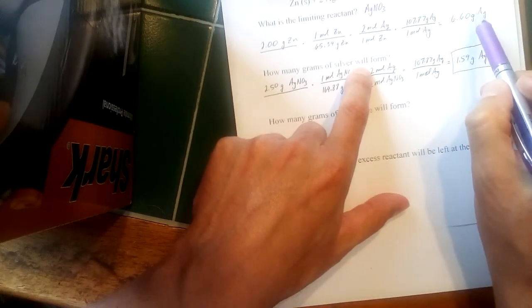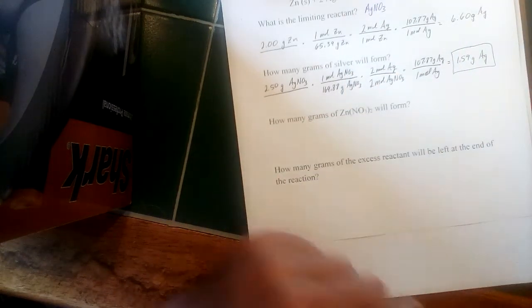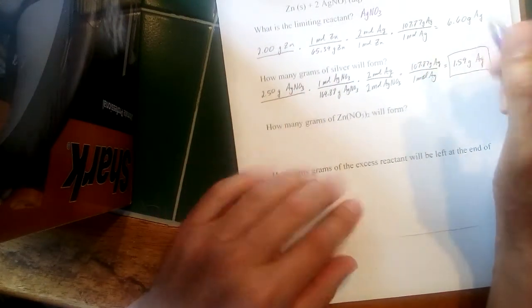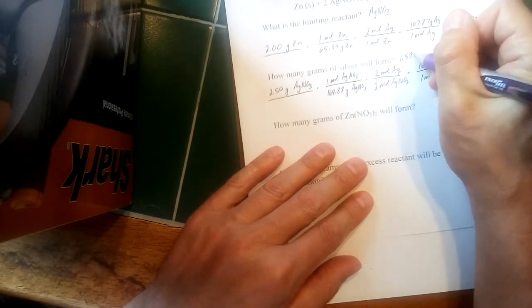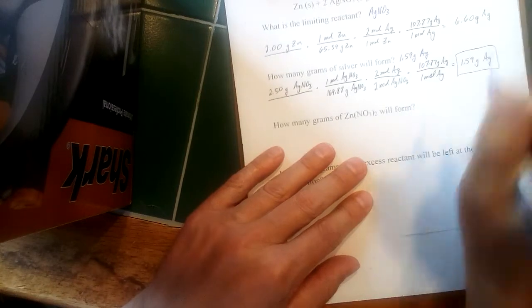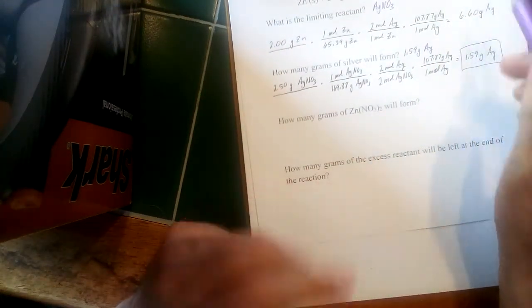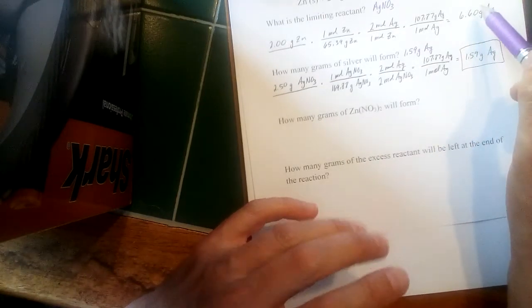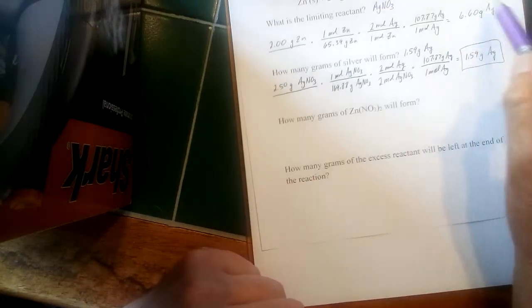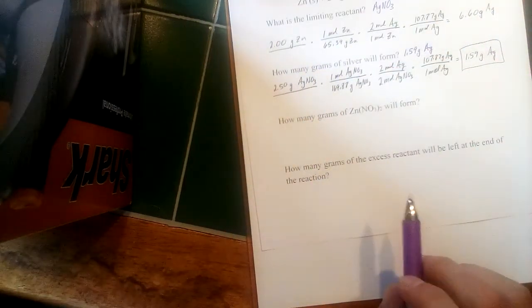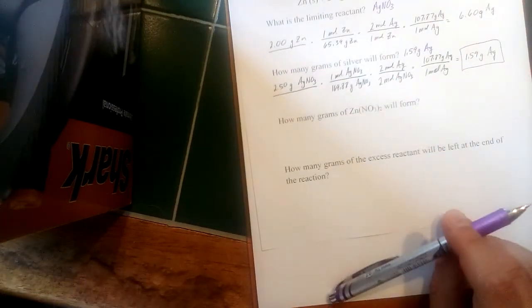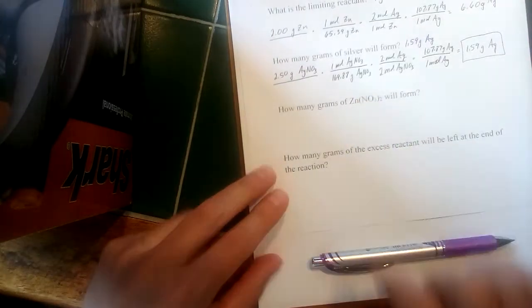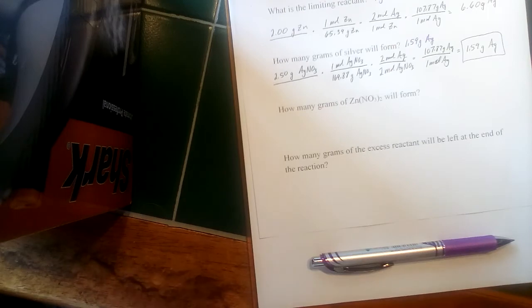We know we don't use up all the zinc. The zinc's not limiting, the zinc is in excess. So this is the answer to the second question. We have enough silver nitrate to make 1.59 grams of silver as the reaction proceeds, right? We know how much silver we can make, but what we could figure out, and we will, is how much zinc is left over. Some of the zinc's going to react, but not all of the zinc is going to react. I think that's probably a good place to pause, and we'll answer the other parts of the question in the next video.